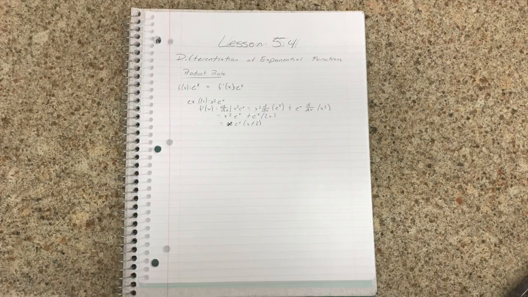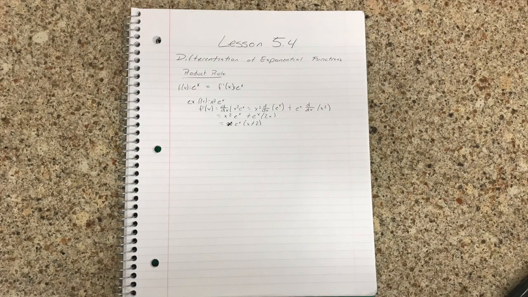The lesson that we were given is lesson 5.4. In lesson 5.4, they talk about the differentiation of exponential functions. The first one that is learned is the product rule, as shown in the picture above.